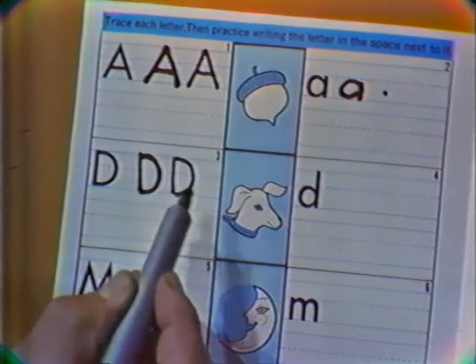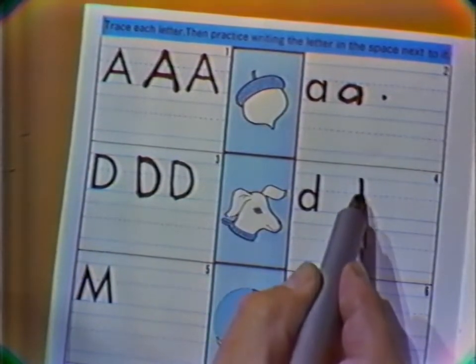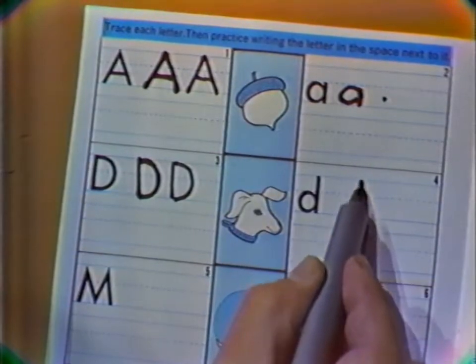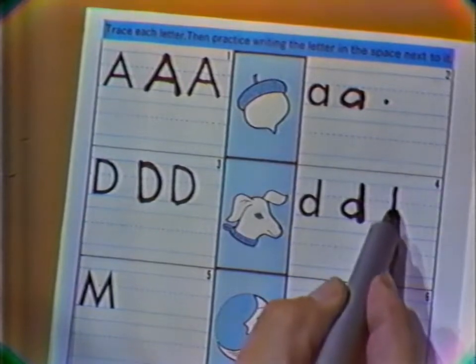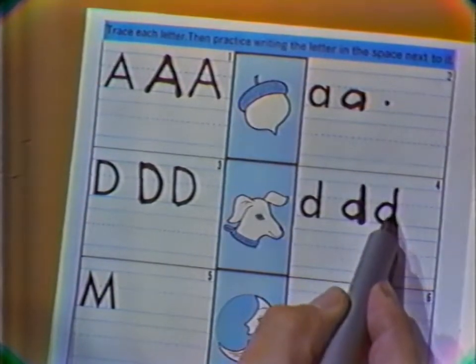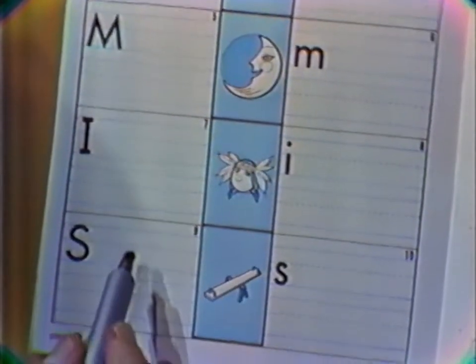And small d starts out the same way, a straight line, fill up the whole space between the lines, and then a little circle only halfway up the space. Starts at the line and goes around and ends at the line. There. One more now, the letter S.